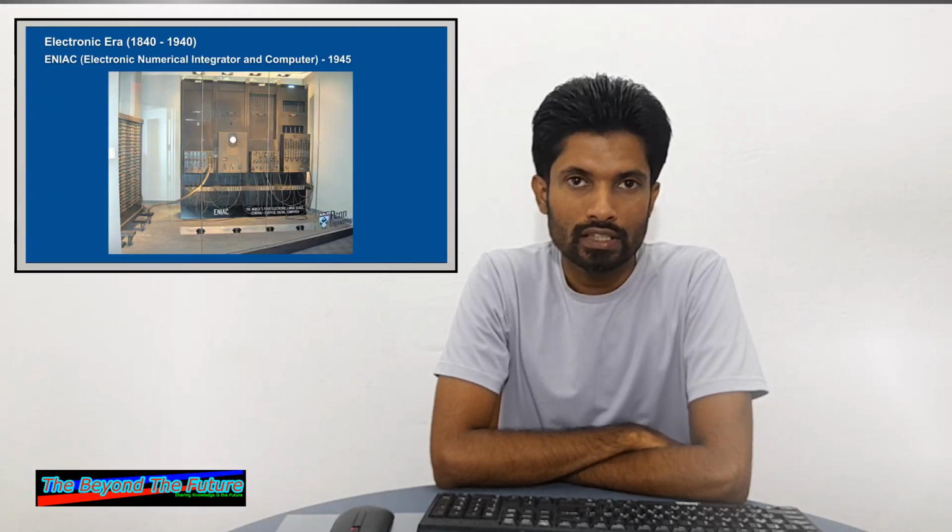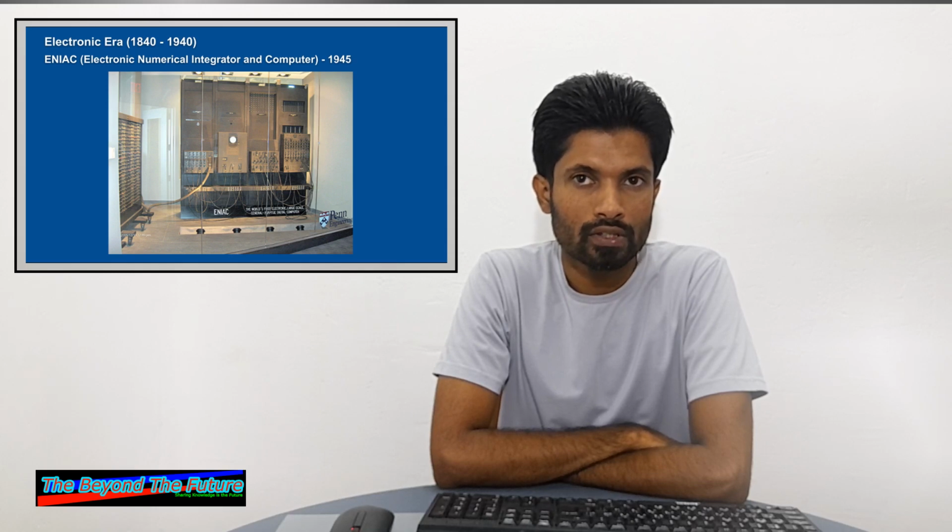Let's look at the pinpoint computers of the electronic era. The ENIAC computer was the first computer in this era. ENIAC, Electronic Numerical Integrator and Computer, was the first electronic digital computer capable of being reprogrammed to solve a full range of computing problems. This computer was created for the US Army to be used on artillery firing tables.